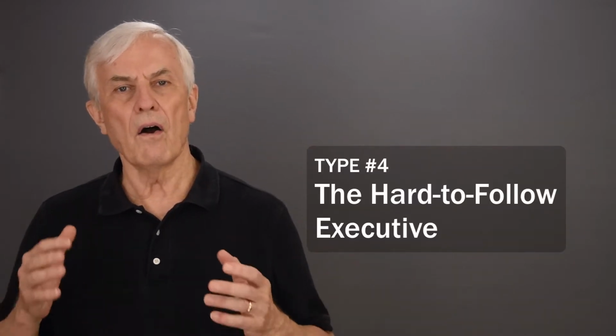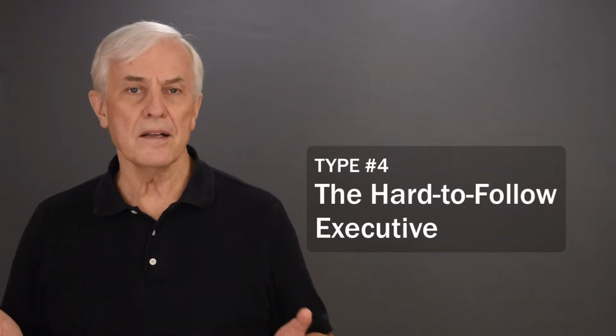Type number 4, the hard-to-follow executive. The departing executive is a founder or long-tenured executive with probably several more years on the job, or a transformational leader who's substantially grown the organization or reshaped the organization, as well as any other sort of larger-than-life CEO. This type is challenging because of the imprint that these leaders leave on the organization. There are also strong emotional bonds that are about to be severed.